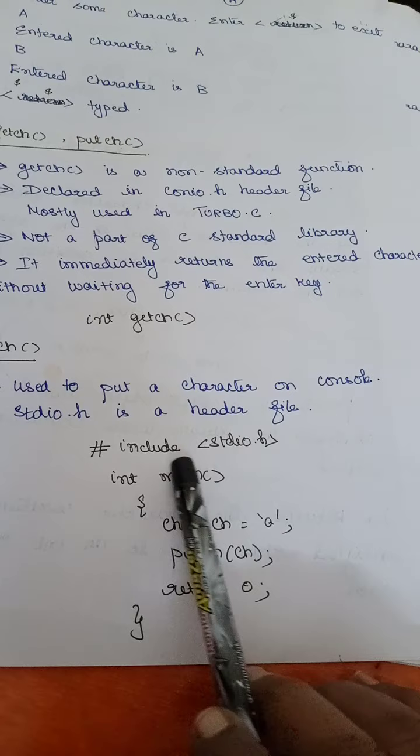And all these getchar, putchar, getch, all these things will read character by character. And you have one function called gets that is used to read the entire string, right? So these are related to a string. So we'll see one by one what do you mean by all these functions, right? So first let us start with getchar.